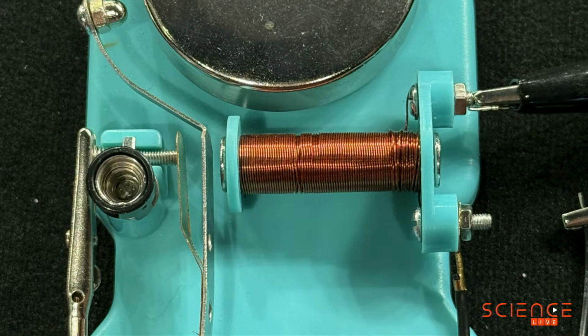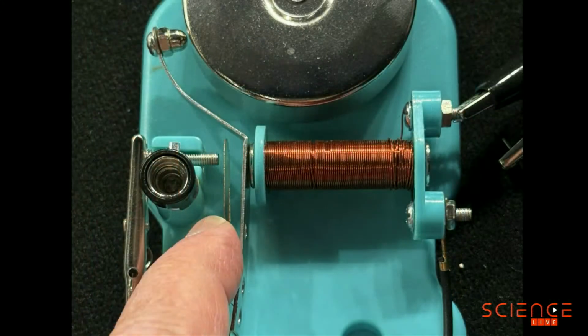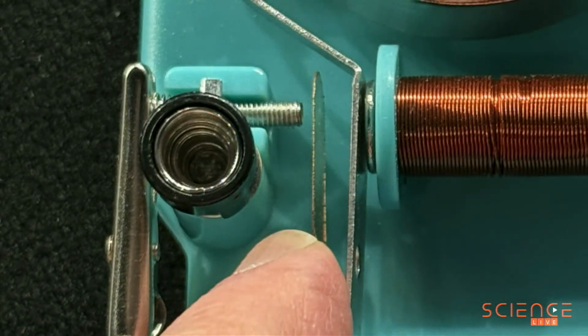Now let me show you another close-up shot of the same bell when it's turned on. Do you see how as the bell rings, it disconnects the switch? So think about that for a minute.